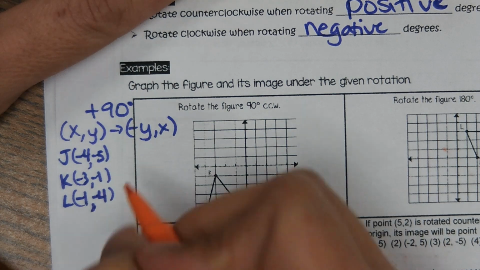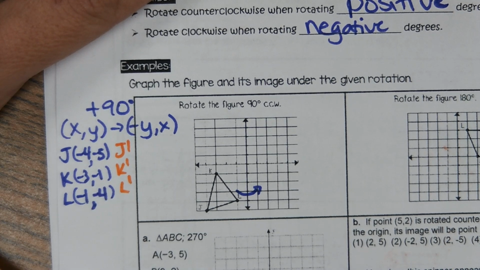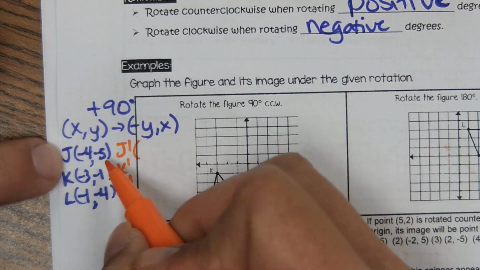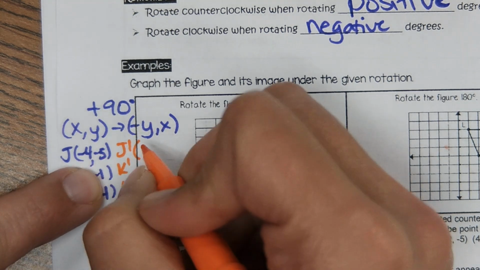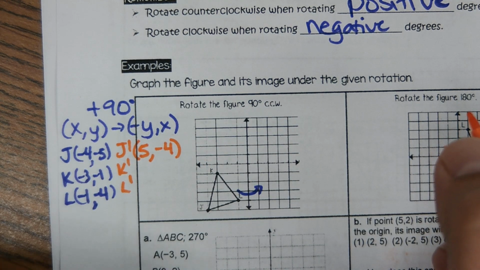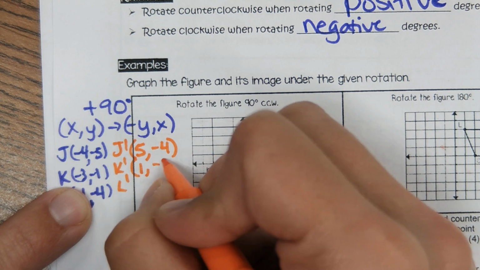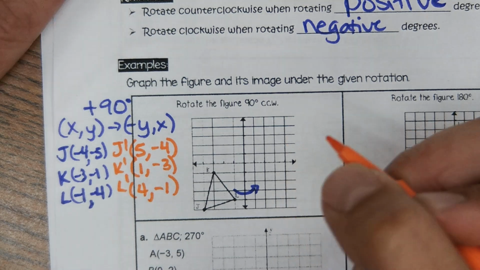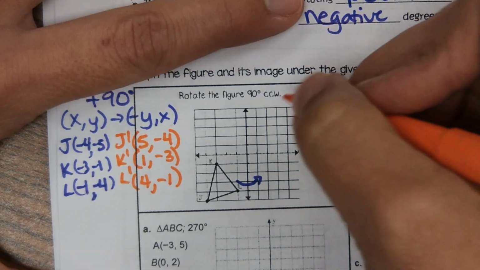And then from here, I'm going to use this rule to get J prime, K prime, and L prime. Okay, so the rule says (negative y, x). So essentially, this is going to change to the opposite sign. So anytime it says negative, you're just changing it to the opposite sign. So this would be 5, and then x stays the same. K prime, let's see. So positive 1, and then x stays the same. And here, positive 4, and x stays the same. And then using these new points, I'm going to graph the rotated shape.